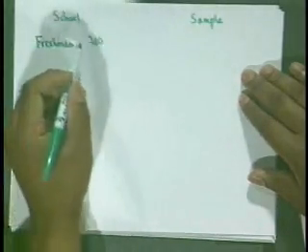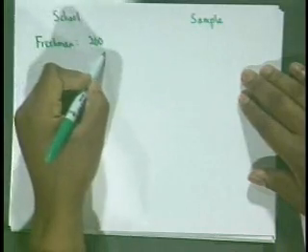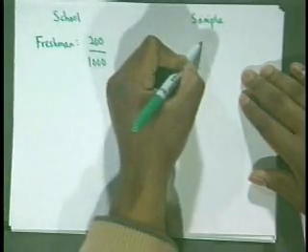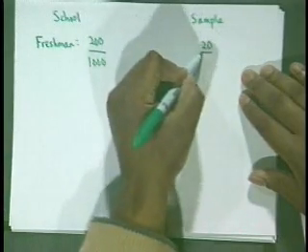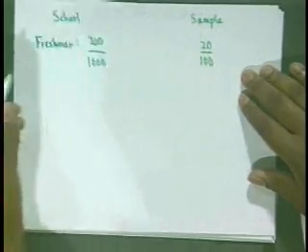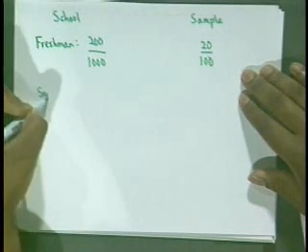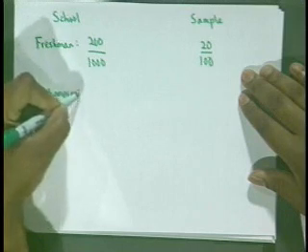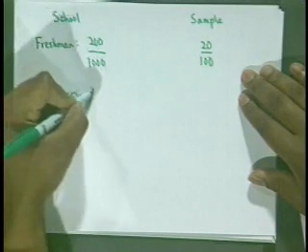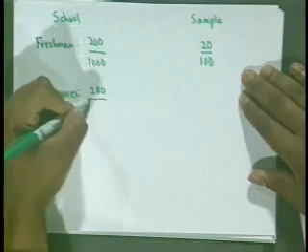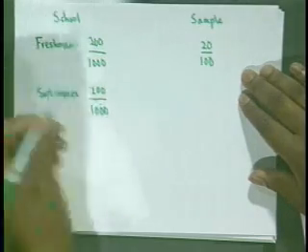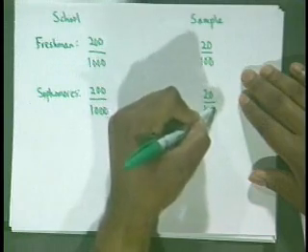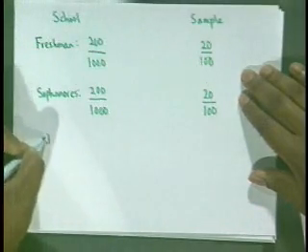So, freshmen. In the school, there are 200 freshmen out of 1,000 students. In the sample, there are 20 freshmen out of 100 students. For sophomores, there are 200 sophomores out of 1,000 students in the school, and there are 20 sophomores out of 100 in the sample.